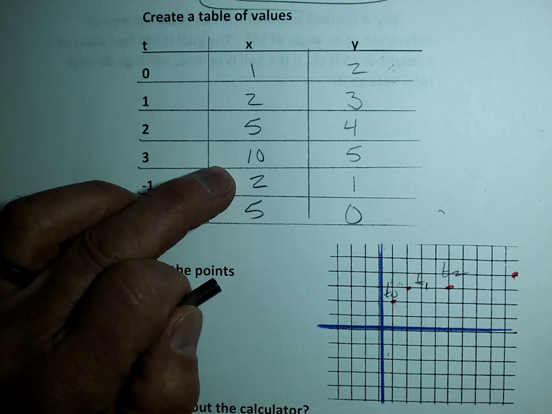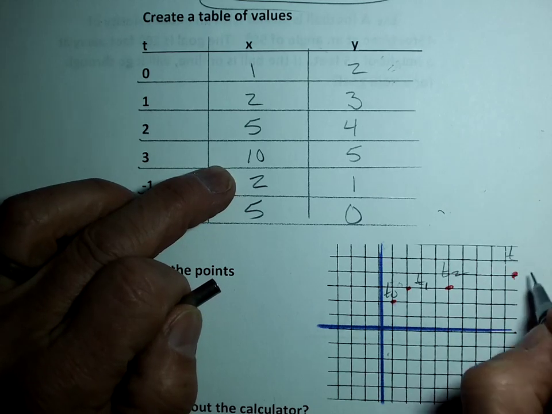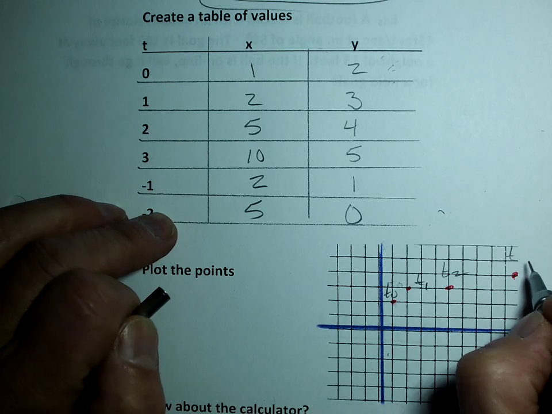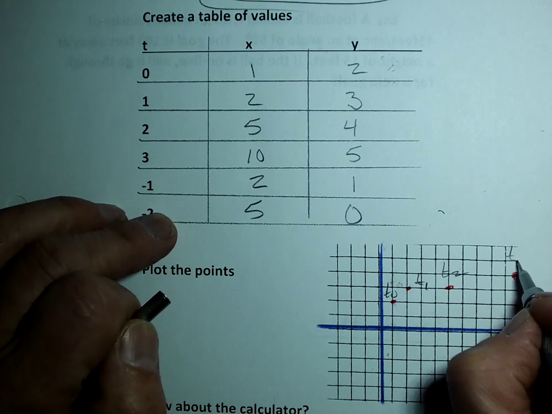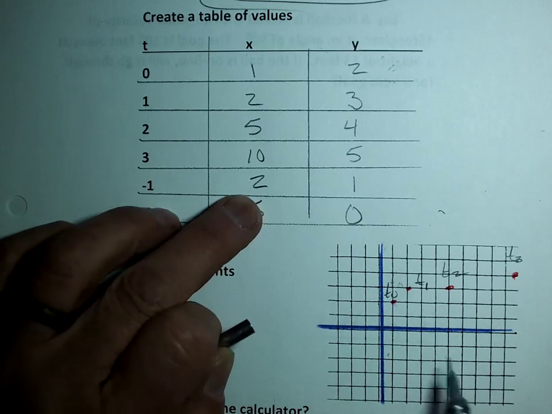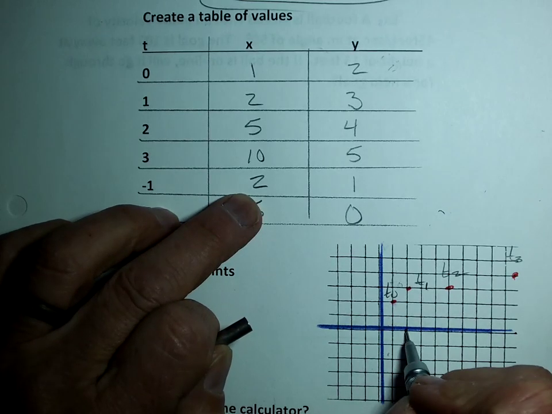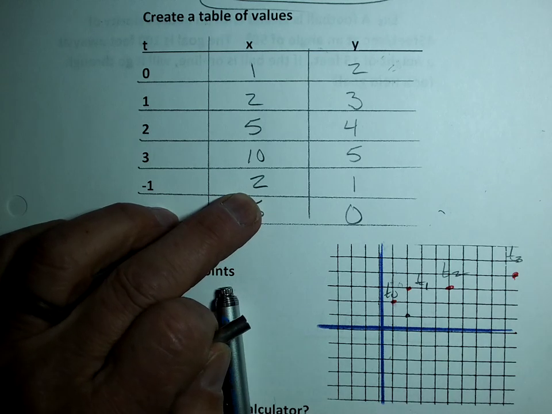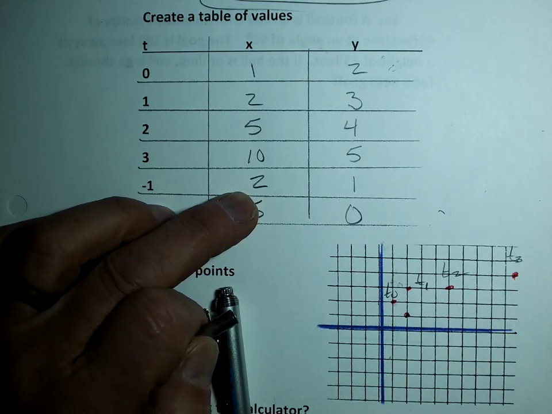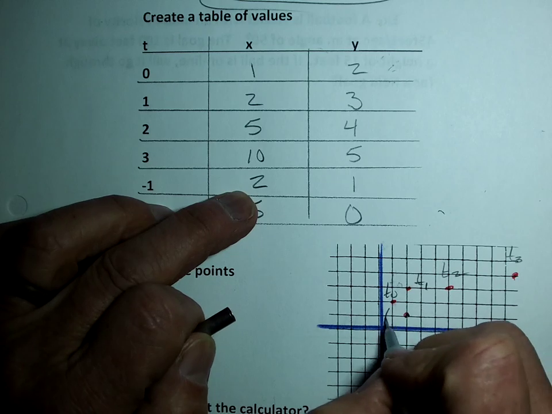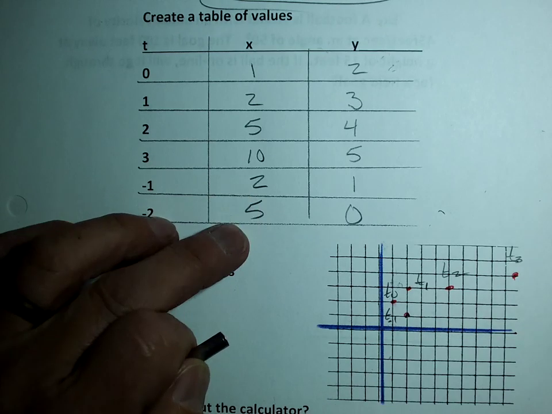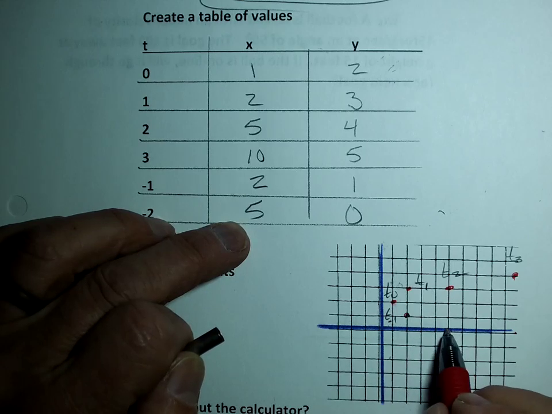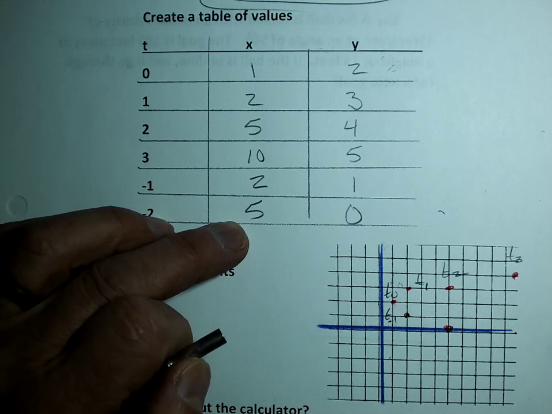And that's at T3. And the reason I wanted the negative time is because I kind of want to find out where it was. Okay, that's T3. So 2, 1 is here. And that's T equals negative 1, okay? Then I've got a 5, 0. 1, 2, 3, 4, 5, 0. And that's T negative 2, okay?